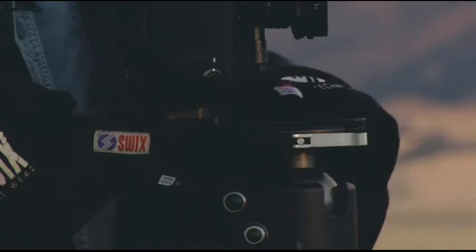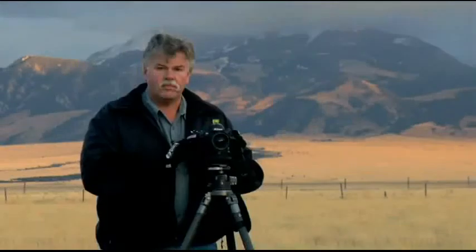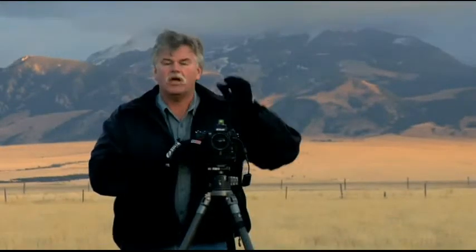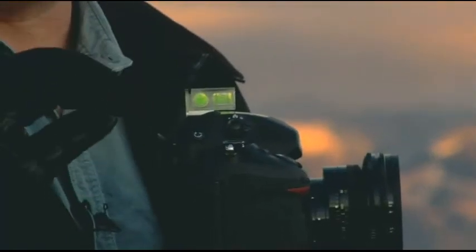I have a nodal plate. The nodal plate permits me to rotate this camera on a very specific, what's called a nodal point. That permits me to have a photograph with no distortion at the edges. Very important. I have leveled the top of the tripod. I have leveled the top of the ball head, and I've done that using a spirit level in the camera. This gives me a horizontal and vertical leveling ability.